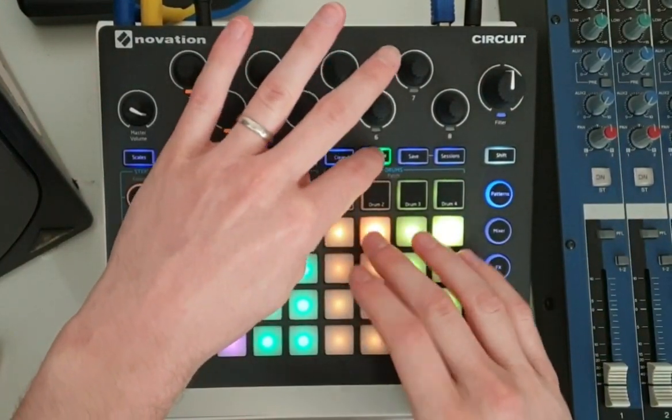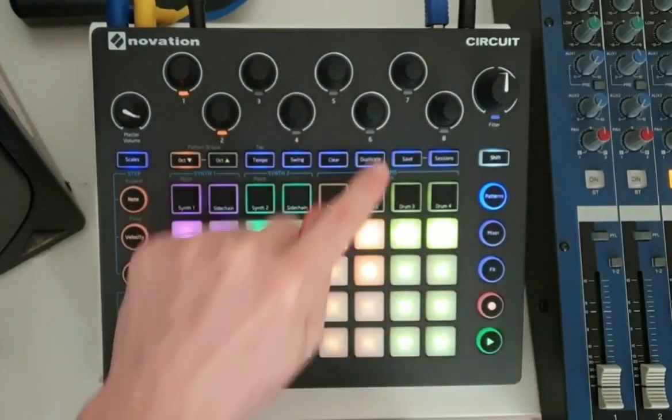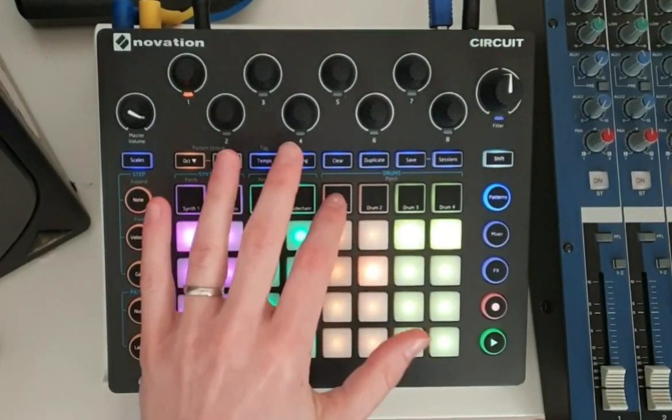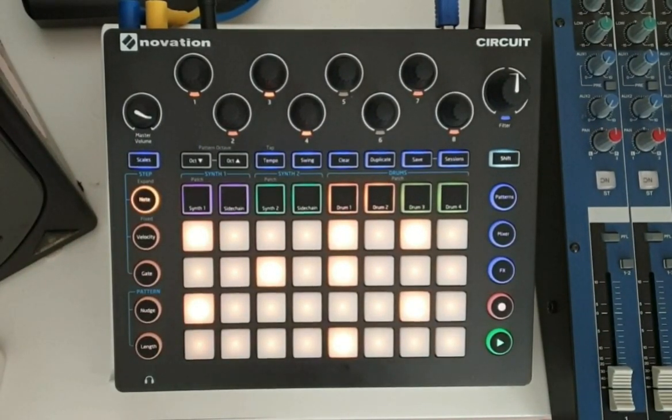I'm going to duplicate the first bar onto the third and the second onto the fourth. Now I'm going to zoom in on that fourth bar and just change it around a bit. I think it'll sound great with a little rollout section, something a little bit different.